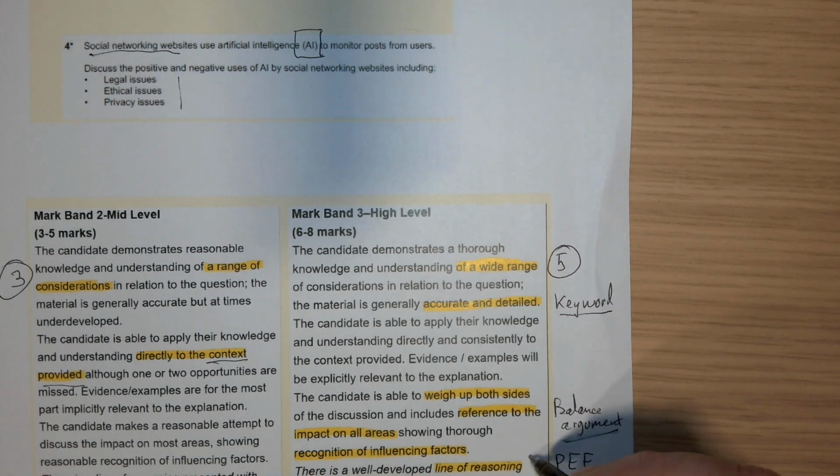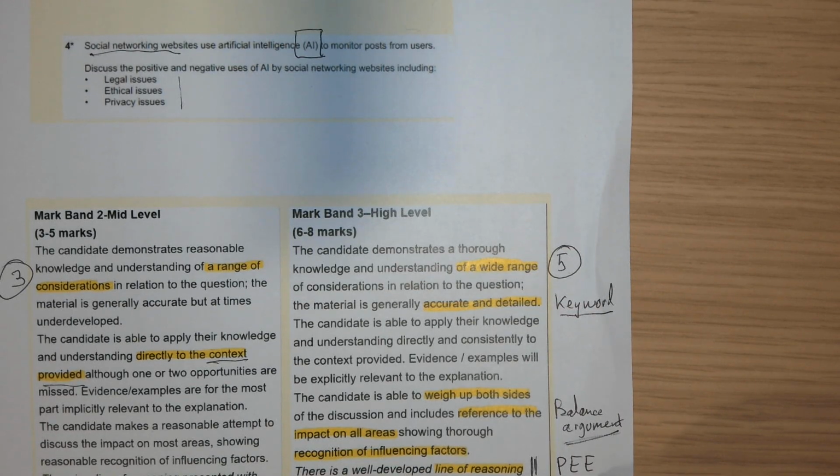And what we've got here for mark band 3, a line of reasoning. You all know how to do that. In your English lesson, you have been trained to do a P paragraph or maybe a PILO or PECO paragraph. Whichever technique your English teacher has been teaching you, apply it here in order to do a linked chain of reasoning in your answer.